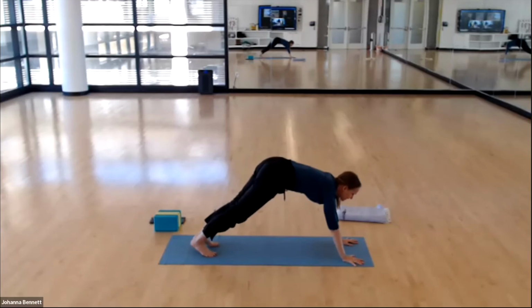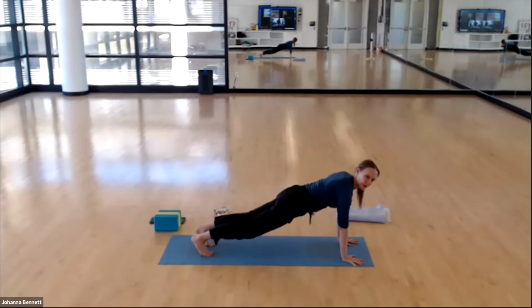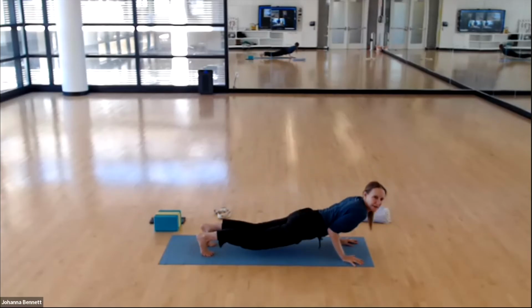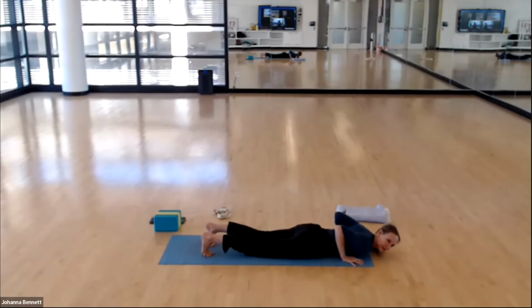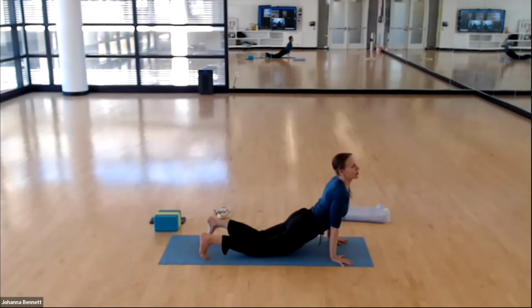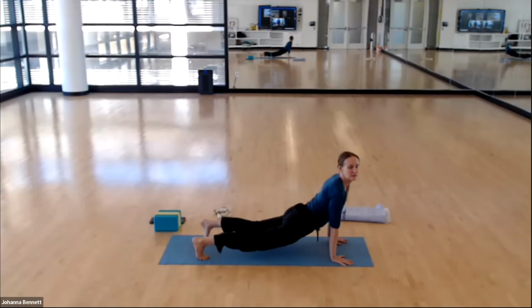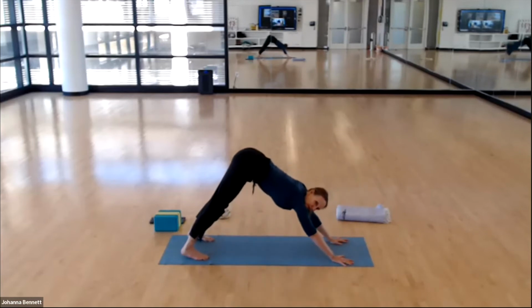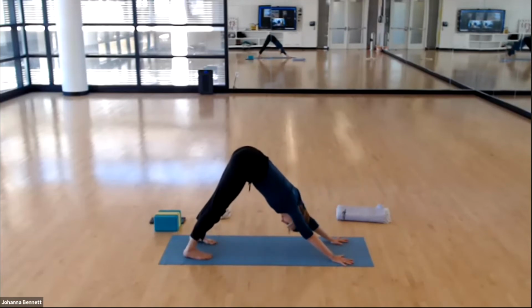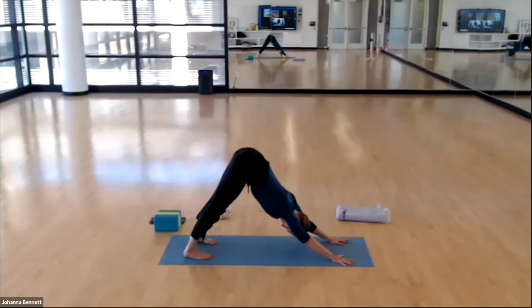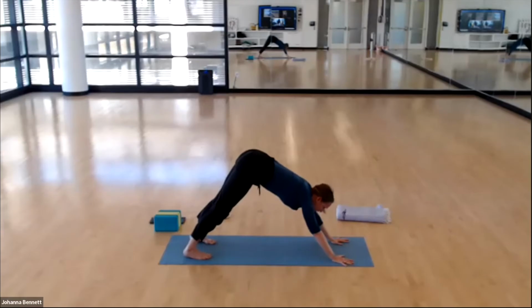Good, come to plank. And in plank, keep your elbows alongside the body. You're gonna bring everything down to the floor. Yeah. Good, slide your hands back a little bit. And now lift the whole body back up again, but arch your back. And then exhale to down dog. Good, palms flat. Breathe here. 1, 2, and 3.